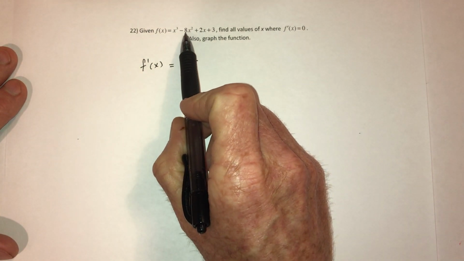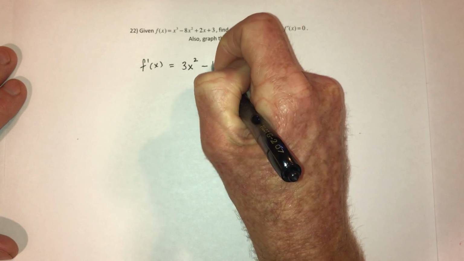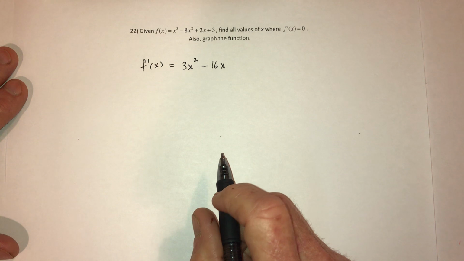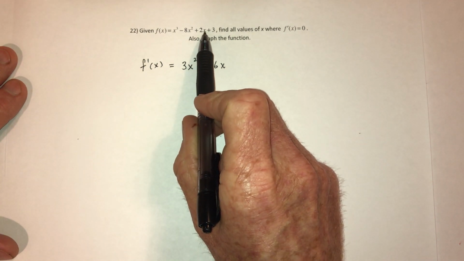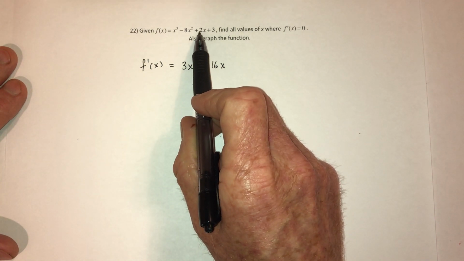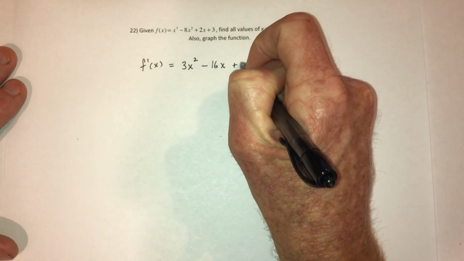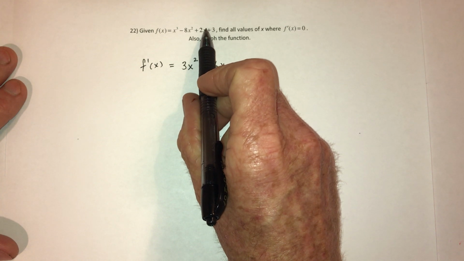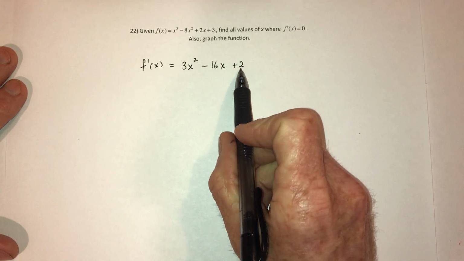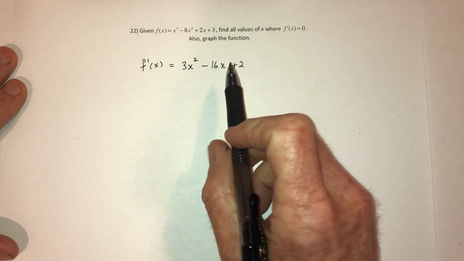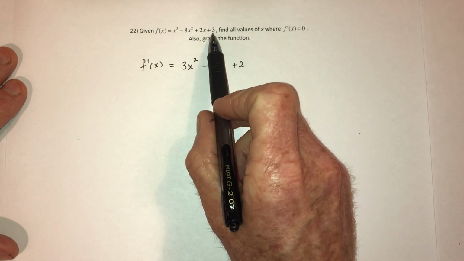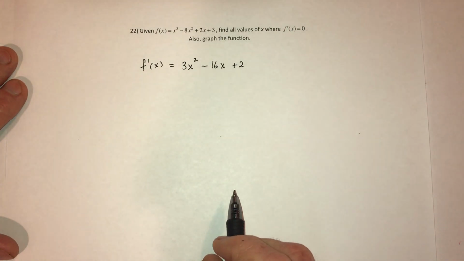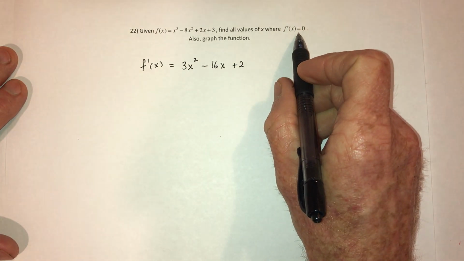For this one, bring the 2 in front, so that will be negative 16 in front. Subtract 1 from the exponent, it just leaves x. And here, the exponent is 1, so bring that 1 down in front and multiply, it leaves a 2. And when you subtract 1, it's going to leave x to the 0. X to the 0 equals 1, so this is a 2 times 1. And for a constant, the derivative is 0. So plus 0.